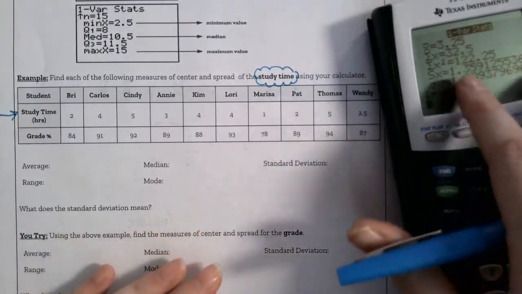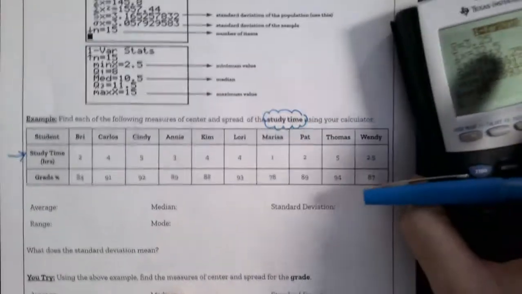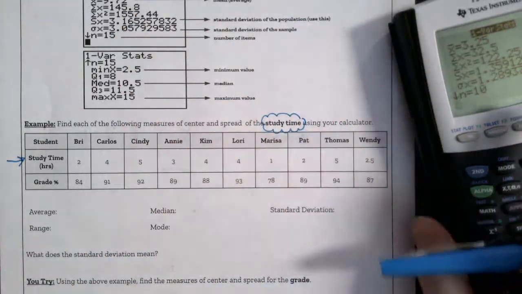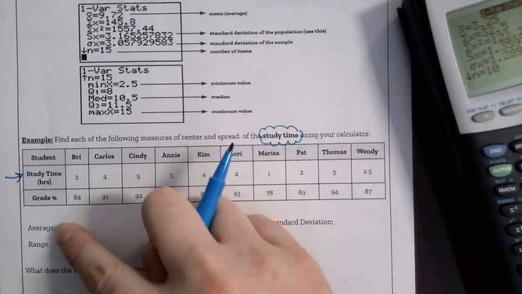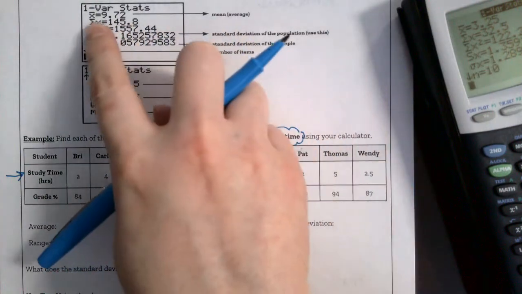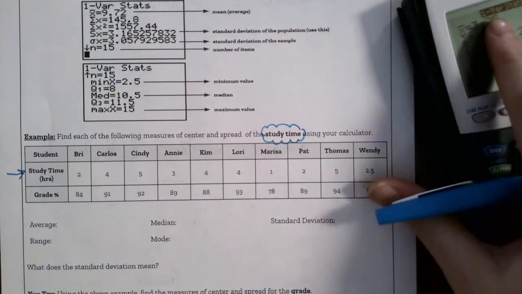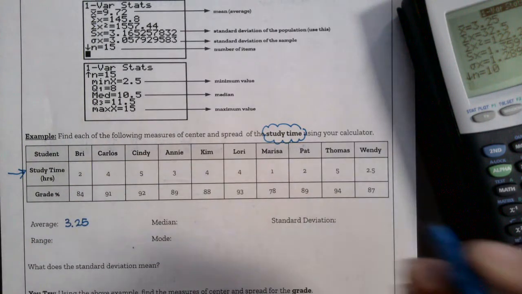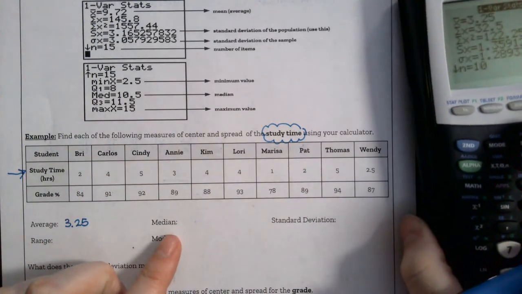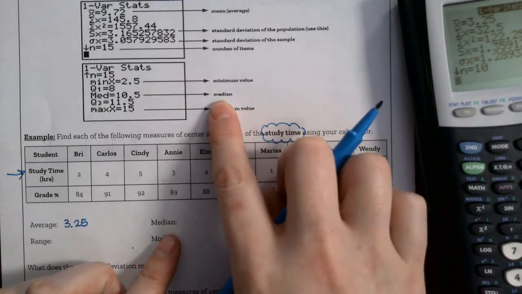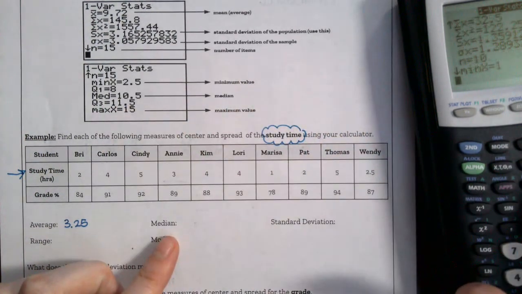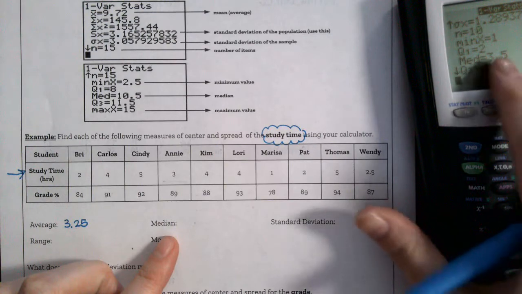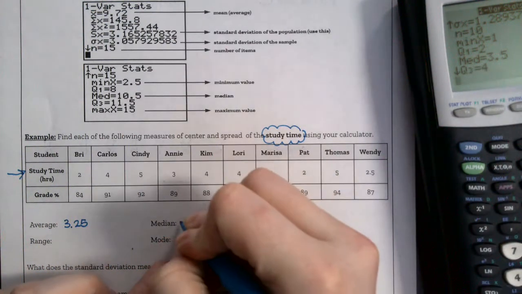So now here are the important pieces. Again, I have this cheat sheet up here that'll tell you what each of them mean. The average comes first, which is our mean, and that's this x with the bar over it. So that would be 3.25. Then our median is down here. It says MED. So I'm going to scroll down. MED 3.5.